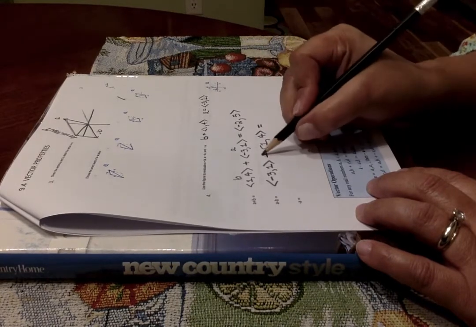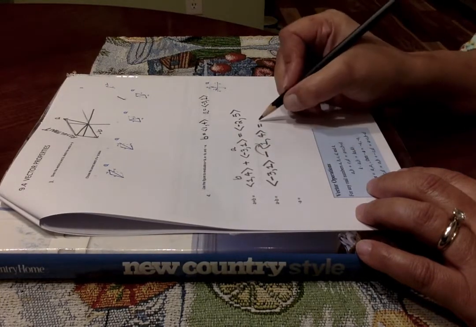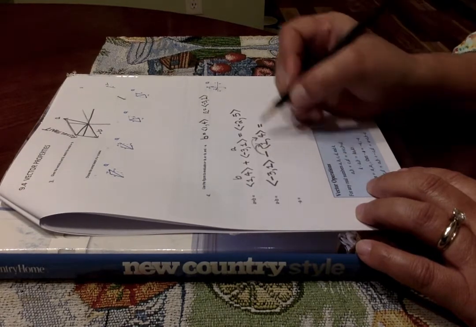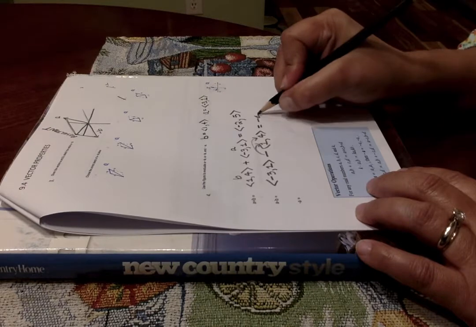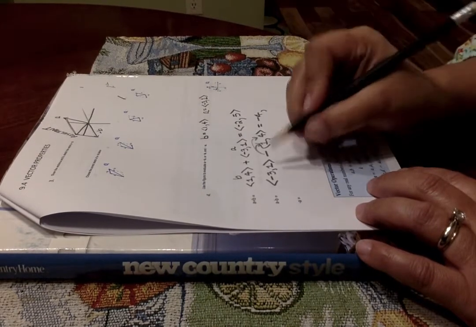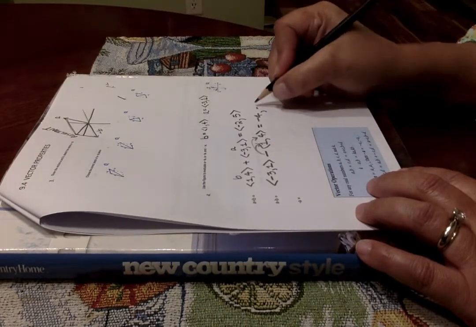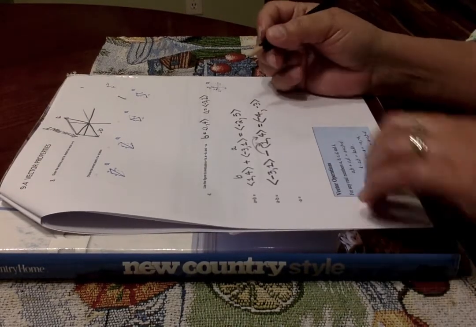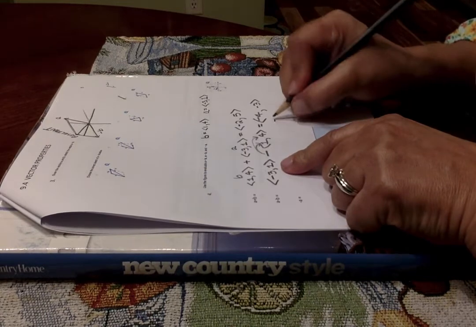Okay, so it's like you're distributing the negative into both of these numbers. So -3 minus 1 is -4, and then 1 minus 4 is -3. And you can put that work down here if you want to.